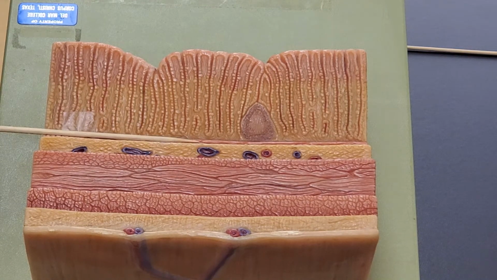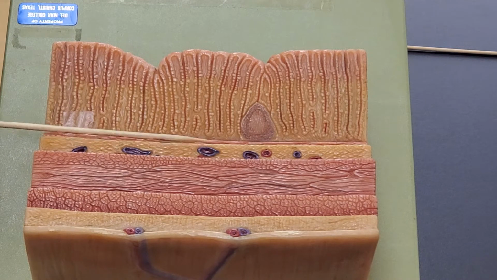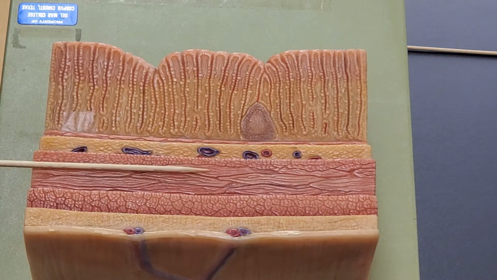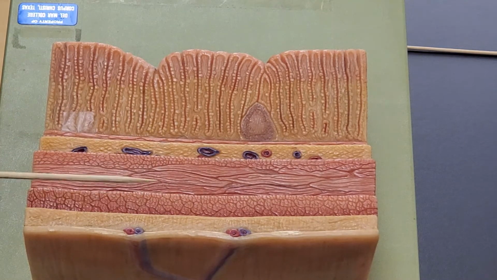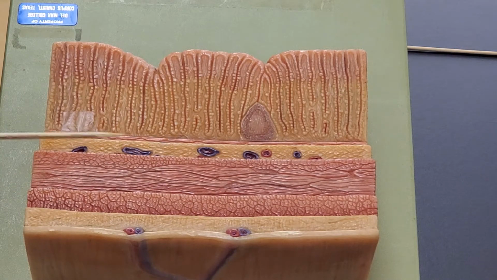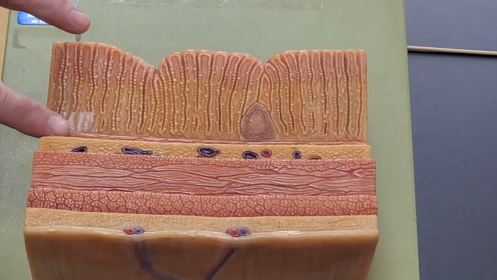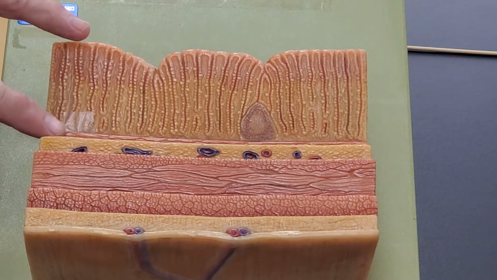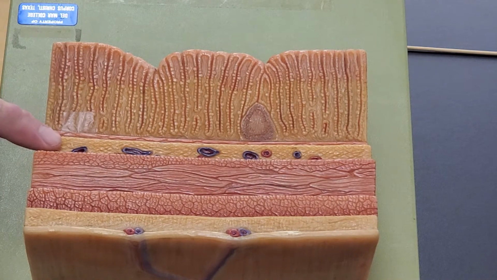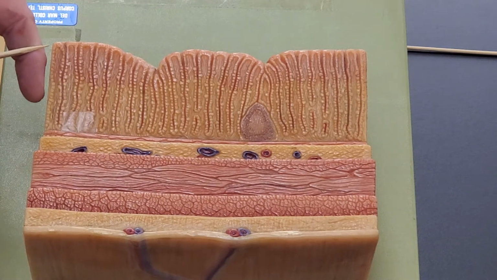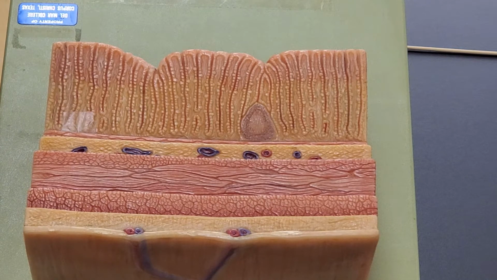Muscularis interna, also called the muscularis mucosa, submucosa, oblique muscle, circular muscle, longitudinal muscle. All 3 layers together here would be called the muscularis externa. That's the subserosa and the serosa. So the major layers here would be the mucosa, submucosa, muscularis externa. The specific layers would be the epithelium, the lamina propria, muscularis interna, or the specific layers here would be oblique, circular, and longitudinal.